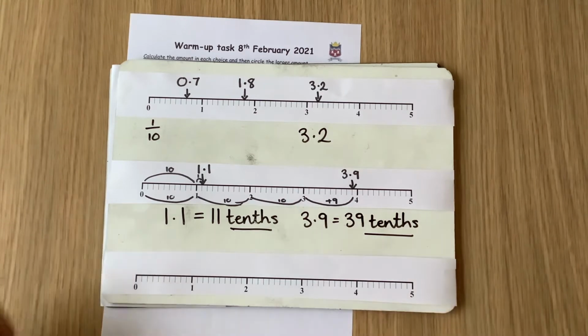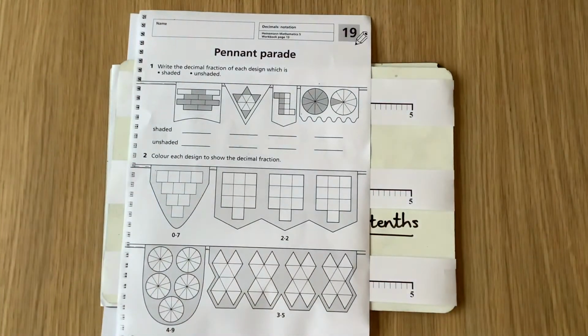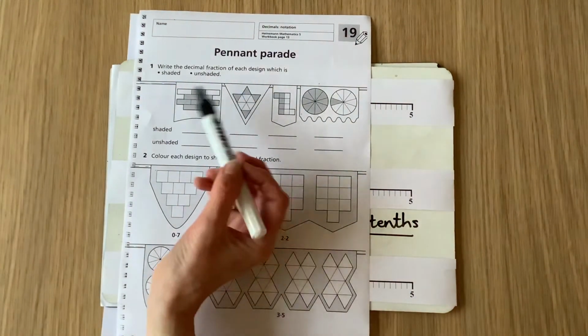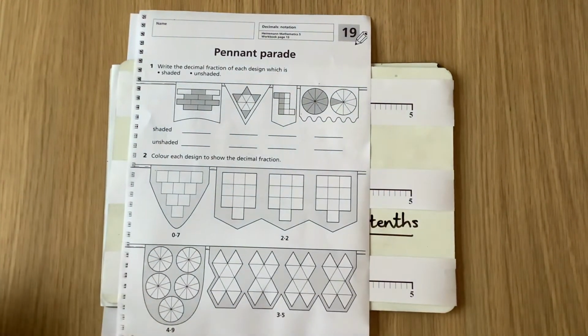Now P6, for your tasks today, there are 2 main parts that you're going to have a go at. In the first part, you'll need some colours. And what I want you to do in this first part is use your colours to colour in what you can see has been shaded and is unshaded. Now we're going to write them as decimal fractions. So have a look at the first one with me. These are all flags or pennants. That's just a fancy way of saying a flag.